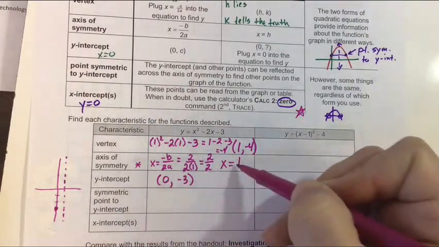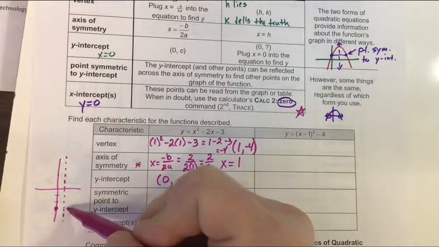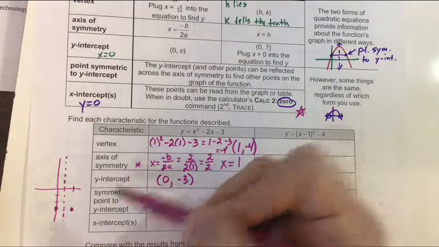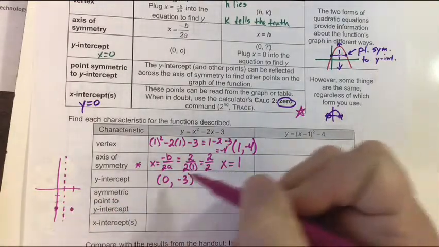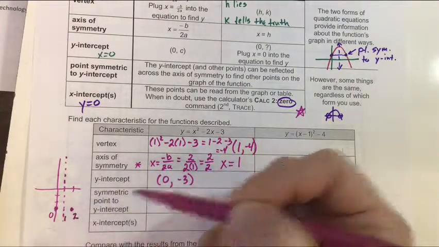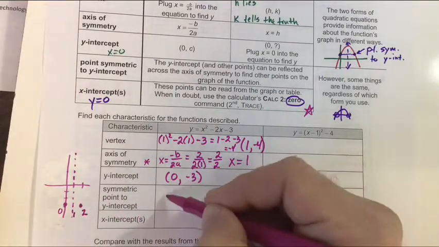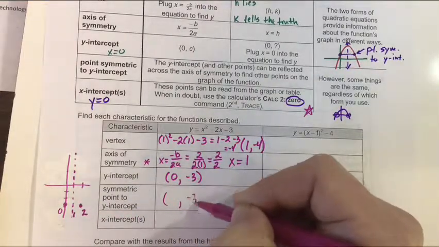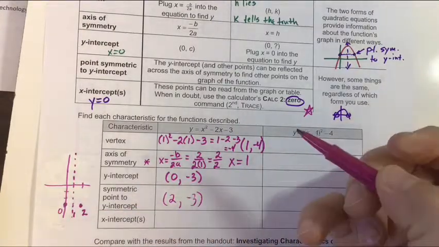I'm going to look at their x values. 1 is only 1 away from 0. So my point symmetric on the other side of the axis of symmetry is only 1 away from the axis of symmetry on the other side. So if this is 0 and this is 1, this has to be 2. The y values don't change, so my y value is still negative 3. But now my x value is over here at 2.